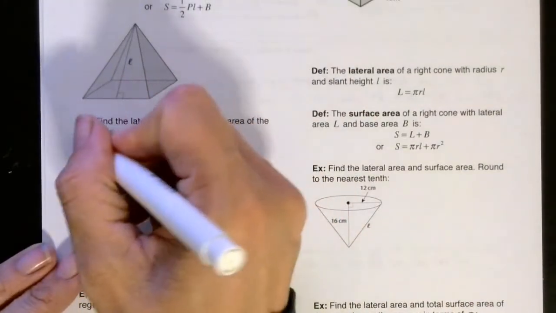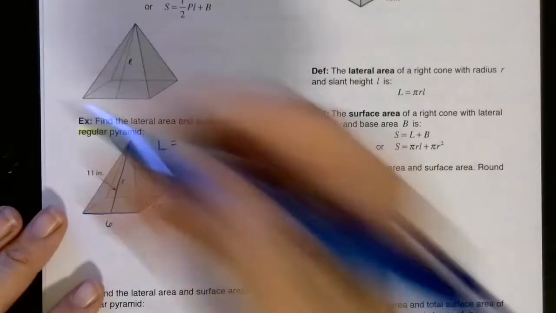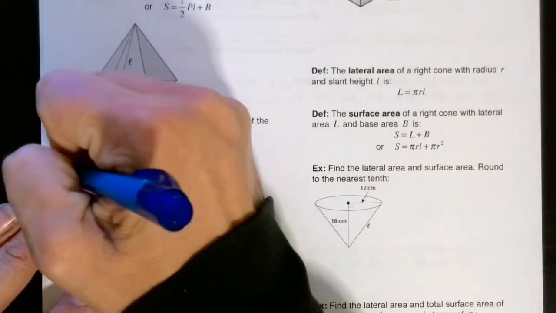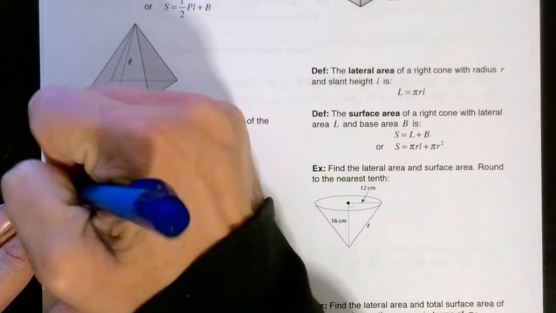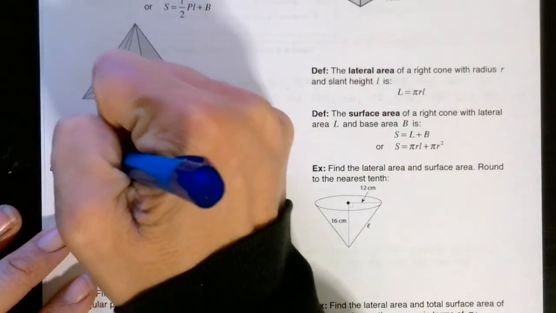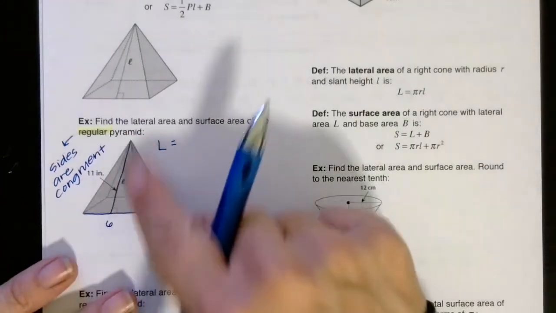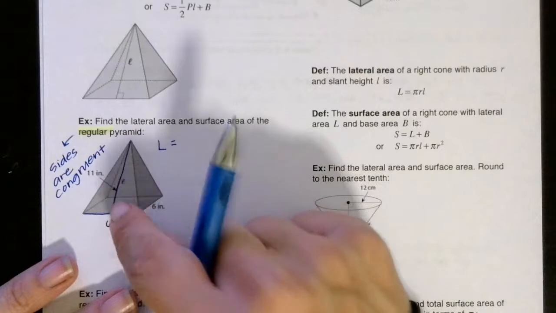And when we say regular pyramid, it means that all the sides are congruent. Okay, so I'm going to write that. We wrote it yesterday too. Okay, so the lateral area is going to be the area of this triangle times 4, because I have 4 of them.